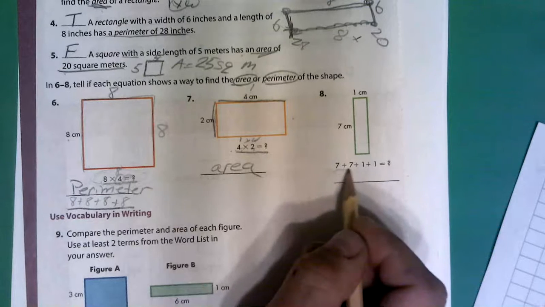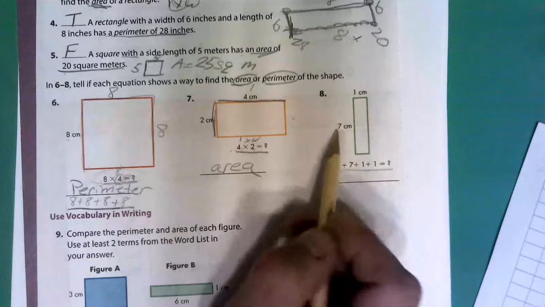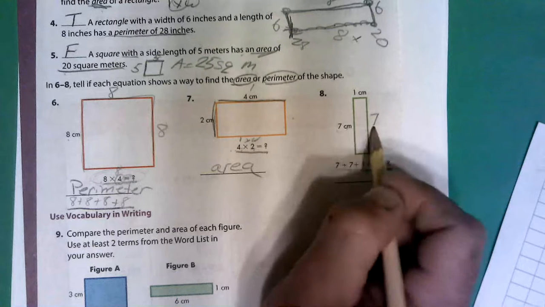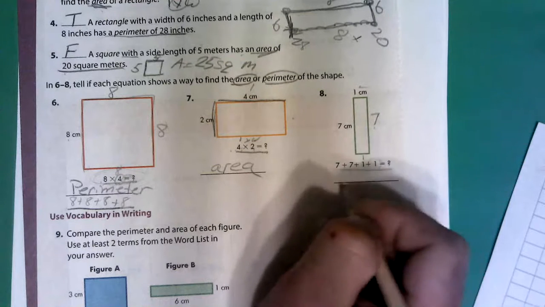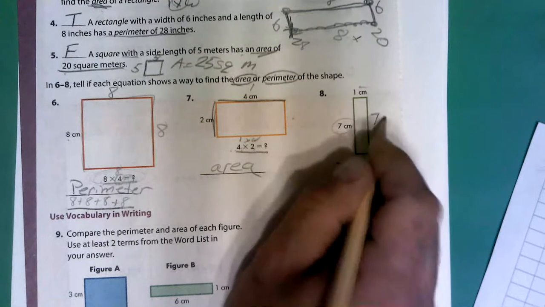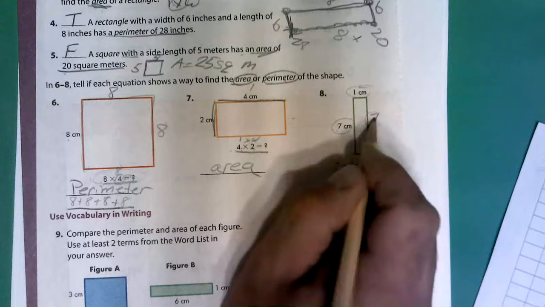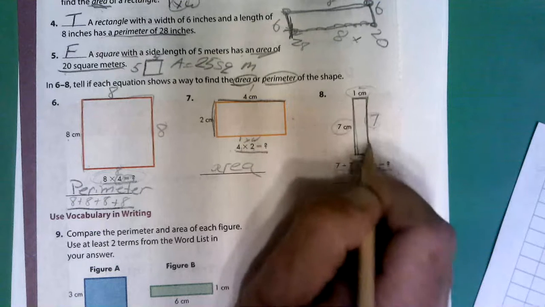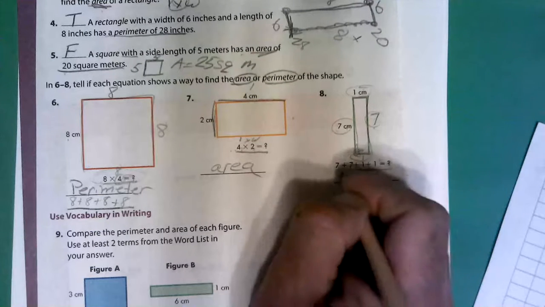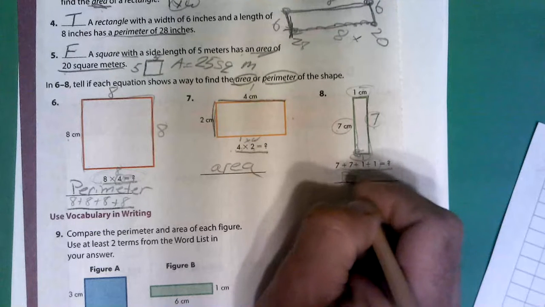And then look at this right here, this equation. 7 plus, there's a 7 here. Yeah, that would be 7. Plus 1, check. Another 1. Oh, that's down here. So they're going and adding these up in a different order than we usually do. But added all the sides. That means they went all the way around the perimeter. So this is perimeter.